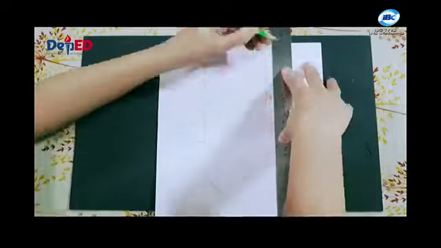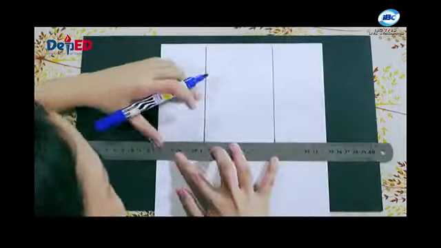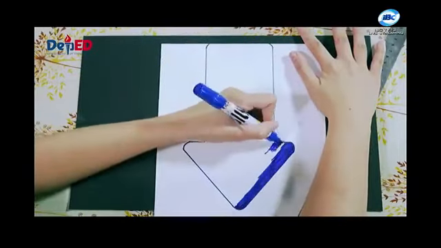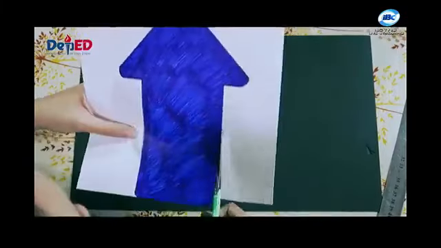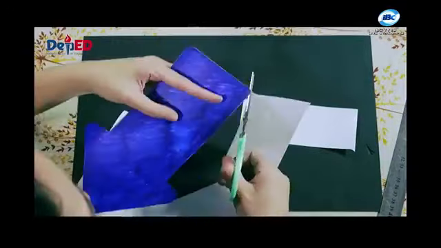Ang susunod naman ay ang arrow. Kumuha ng isa pang sticker paper at mag-drawing tayo ng arrow na nakaturo sa baba. Kagaya ng drawing na ito. Kulayan gamit ang pentel pen. Gupitin ang drawing. Itabi muna natin ito.